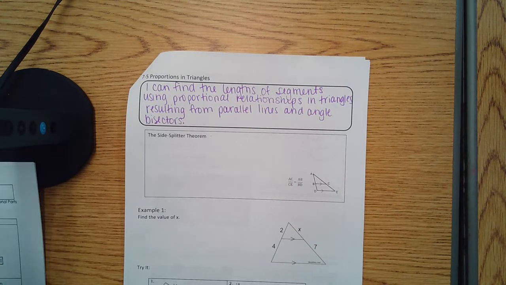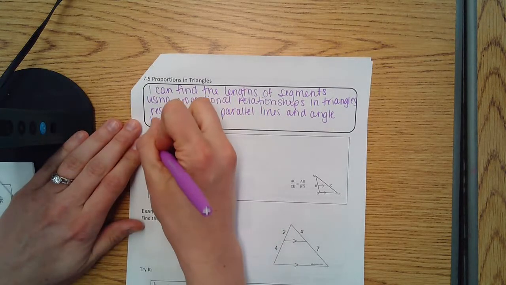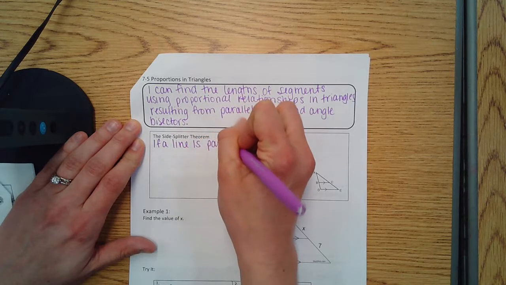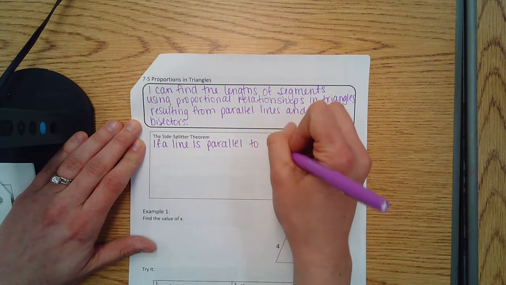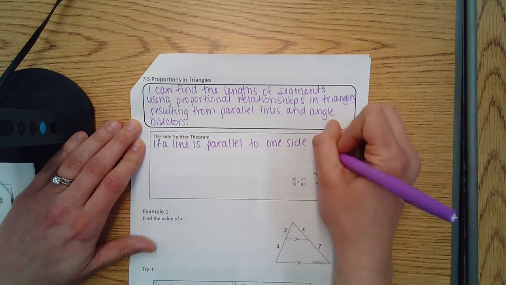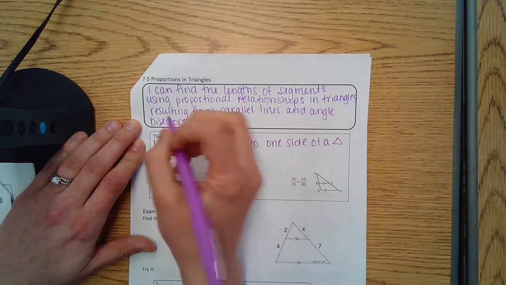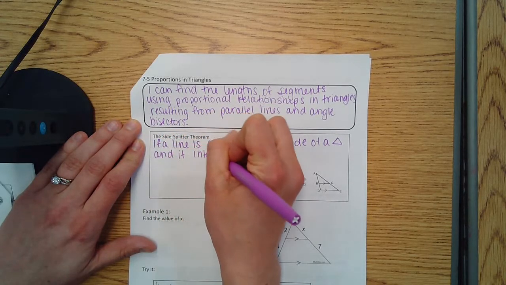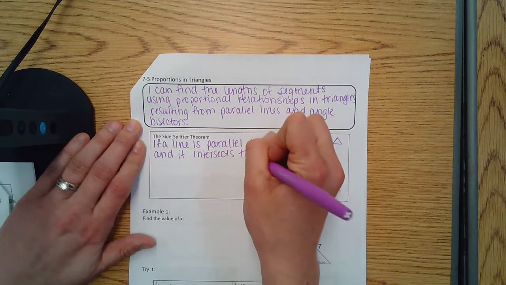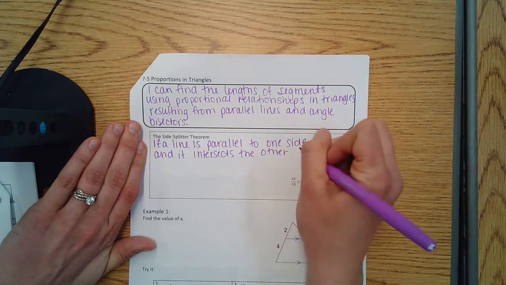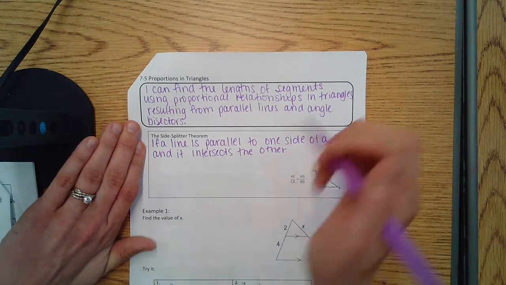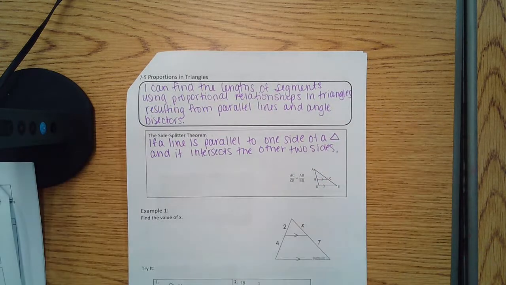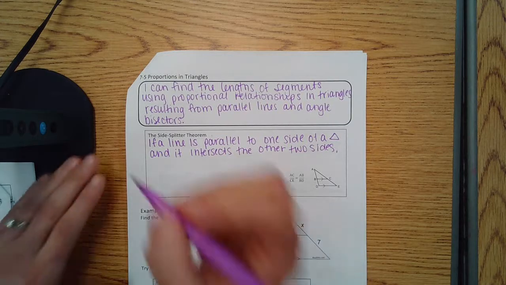The side splitter theorem states that if a line is parallel to one side of a triangle and it intersects the other two sides, then it divides those sides proportionally.